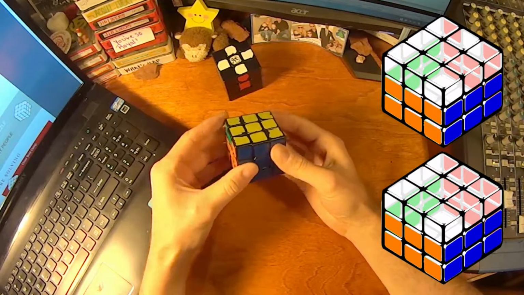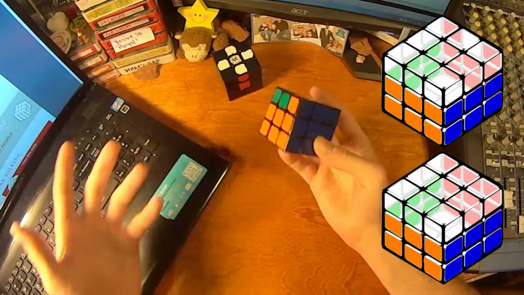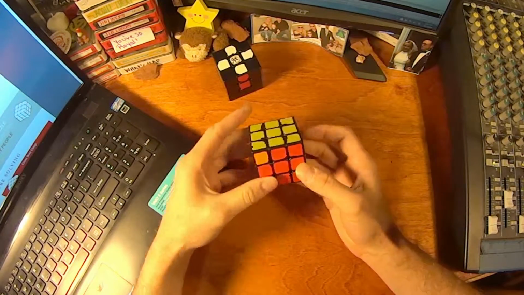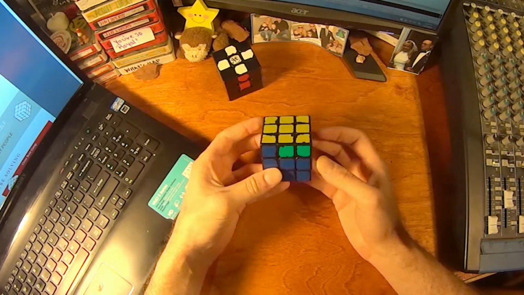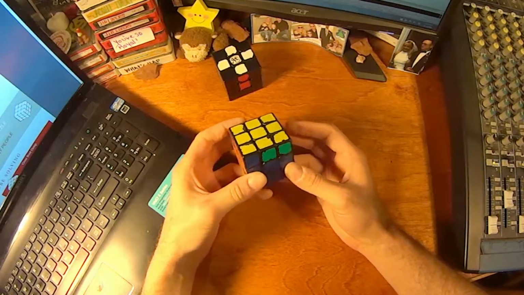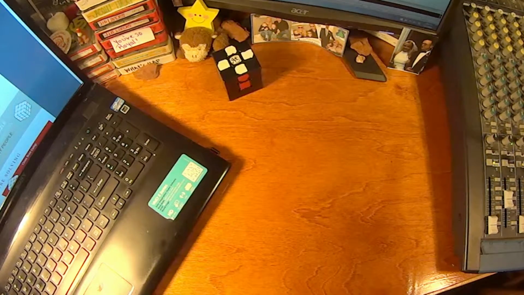So there's 2 situations, one where you've got those 2 corners with the same colored sticker on the same face, and then the other situation where you don't. And here's an example where you don't have 2 adjacent corners having the same colored sticker on the same face. And there's one alg for the first situation, and there's another alg for the second situation.